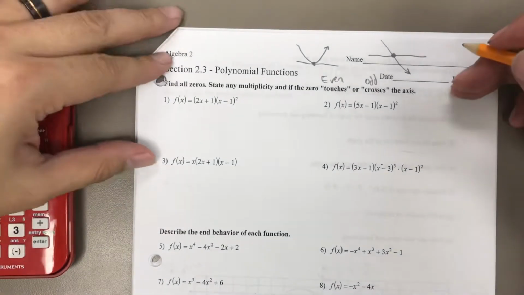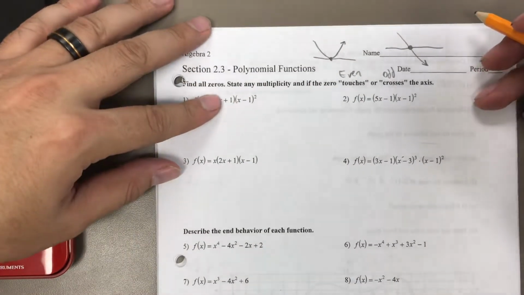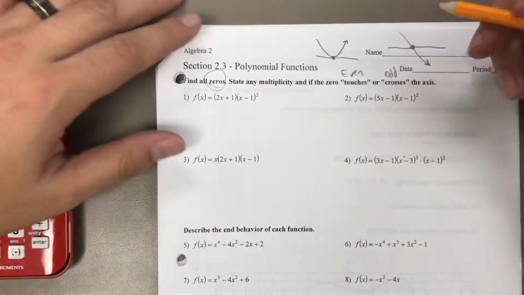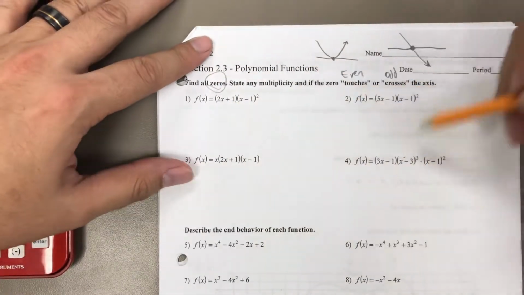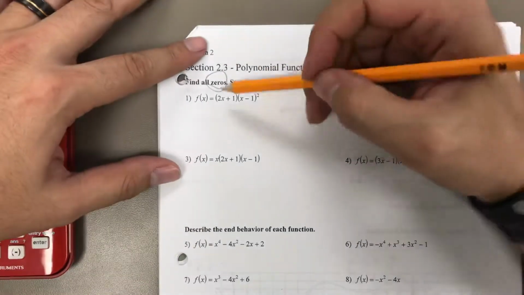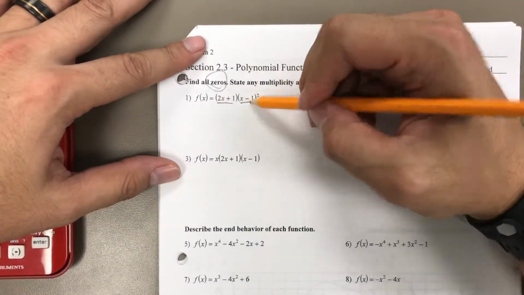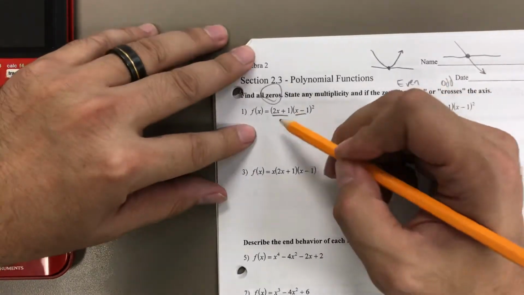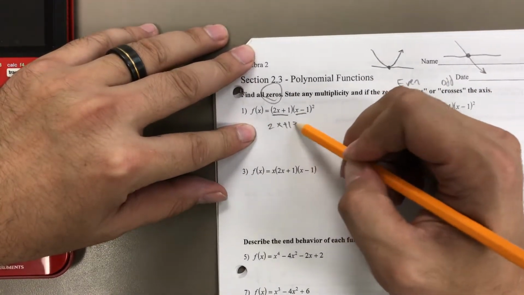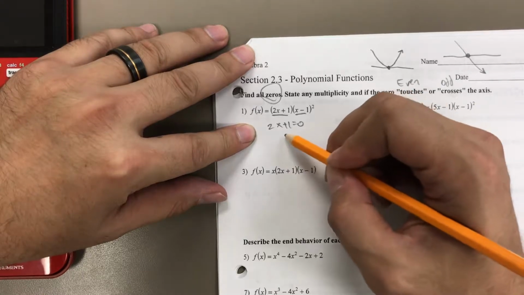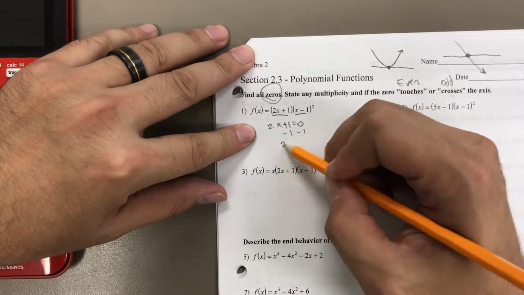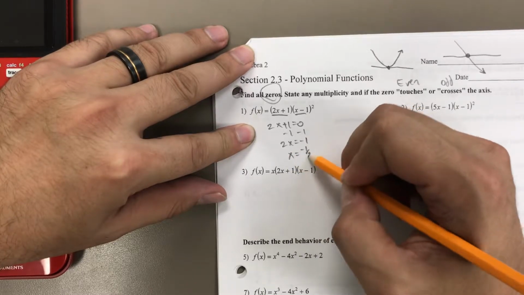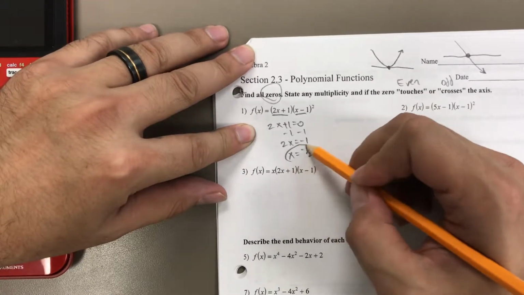So now to find the multiplicities and the zeros, let's start with the zeros. When it says find all zeros, if it's factored like all four of these problems, all you need to do is take each of the individual factors and set them equal to 0. Like the first one that I have here, 2x plus 1. If I set that equal to 0 and solve, I subtract 1 from both sides, so I get 2x equals negative 1, then divide by 2. x is equal to negative a half. That's one of my zeros right there.